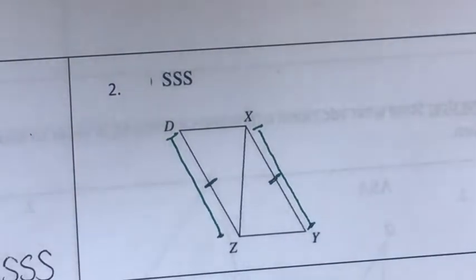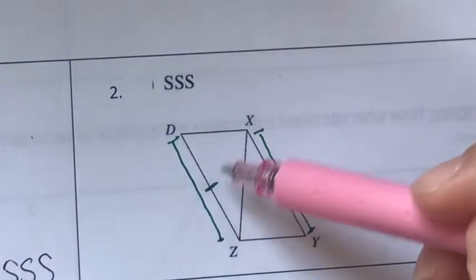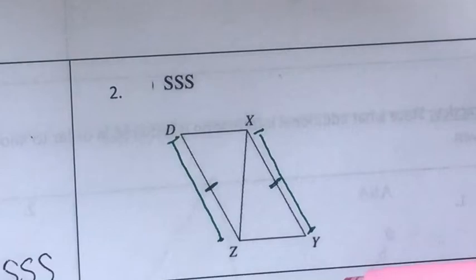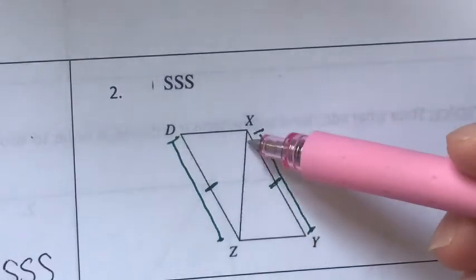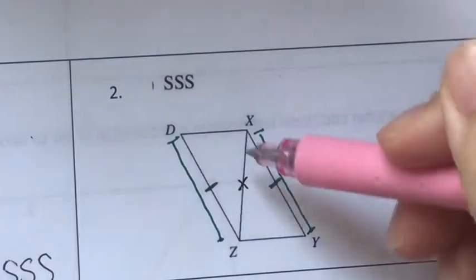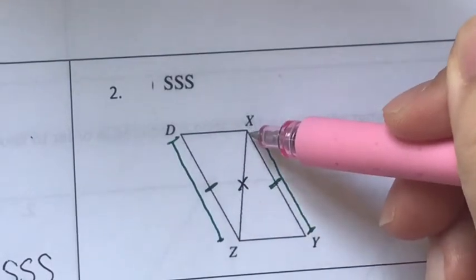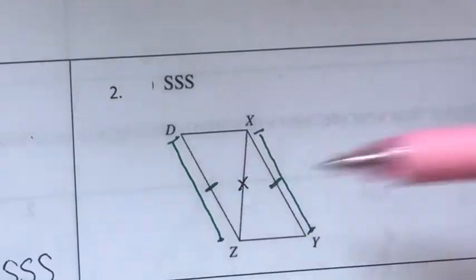How are we going to figure that out? I'm going to introduce a vocabulary word. These 2 triangles share one side, which is XZ. So we could say that XZ is the side that's in both triangles.